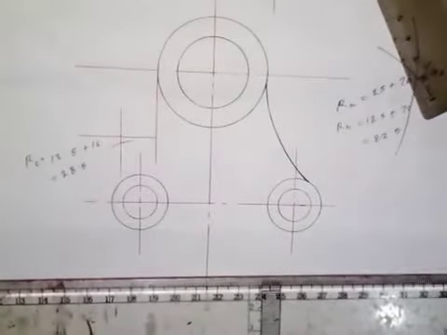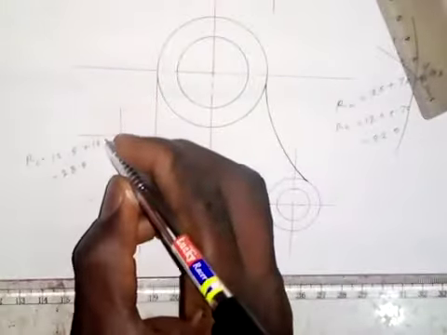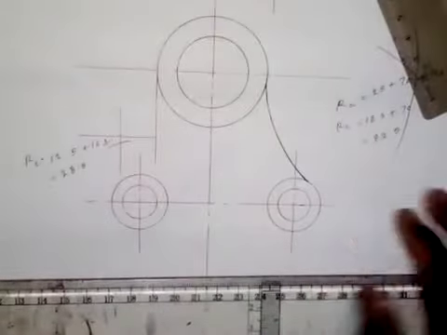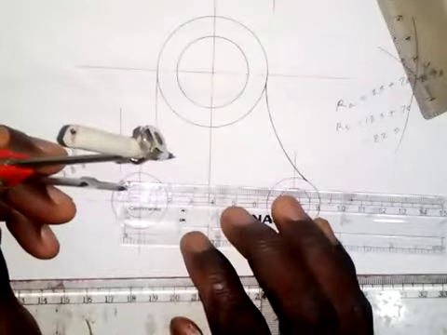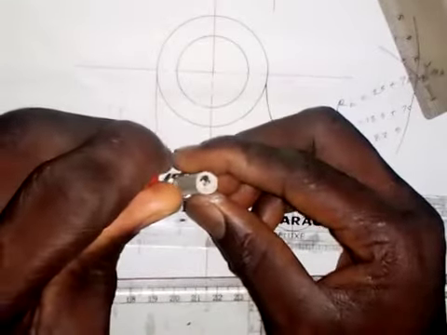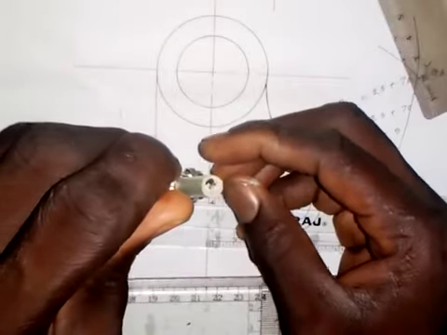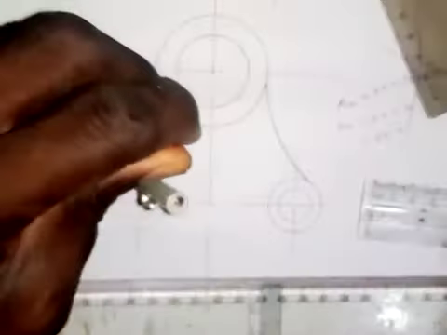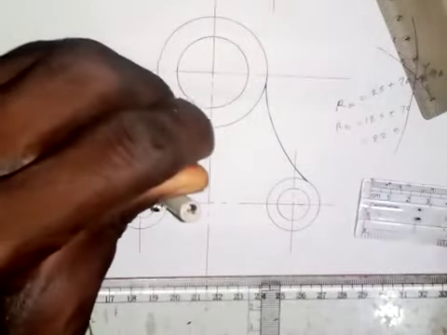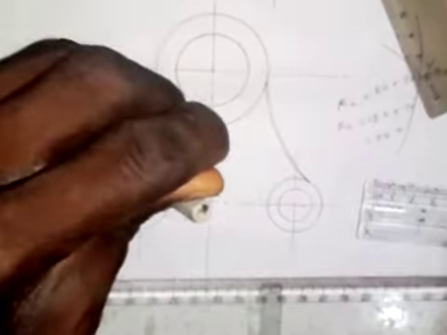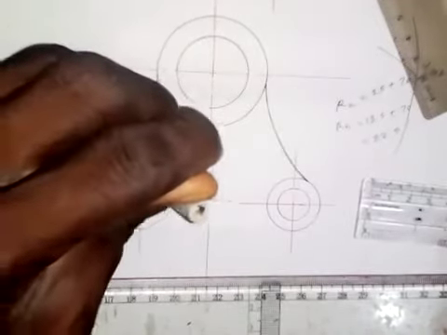So this is point X. So I'll now take 16 millimeters. Then I'll put it at the center here, like this, so it touches this circle. Then I will draw an arc that touches this straight line, like this.